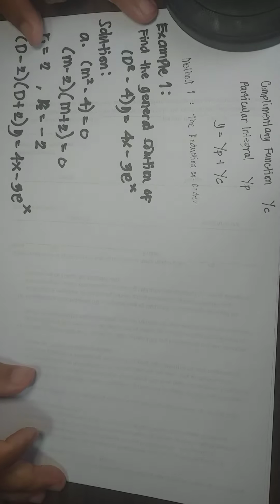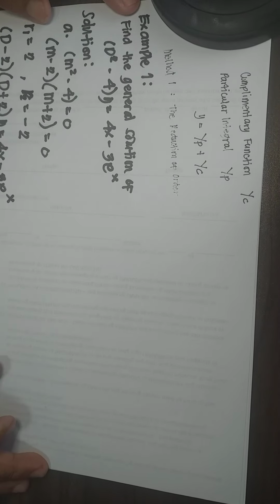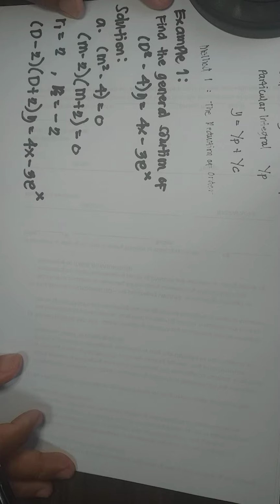After finding the roots, we may now have the complementary function yc. So how do we find the complementary function yc?